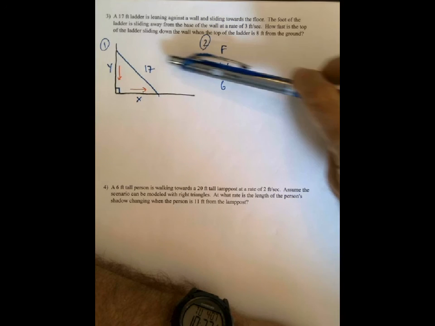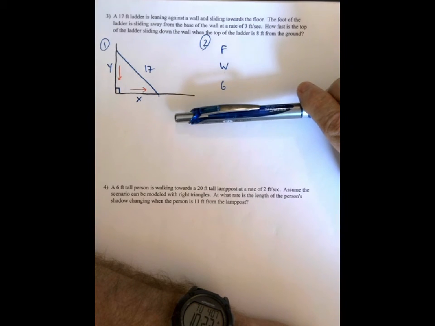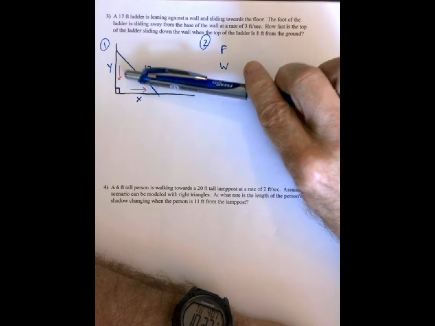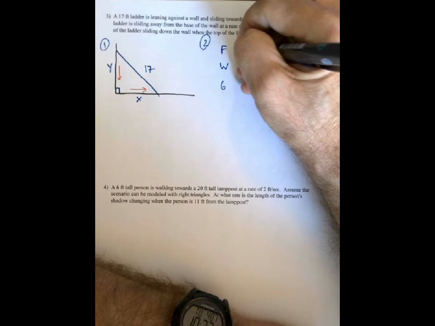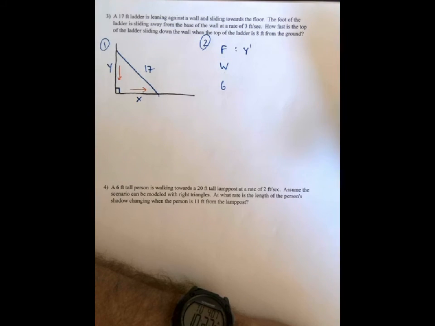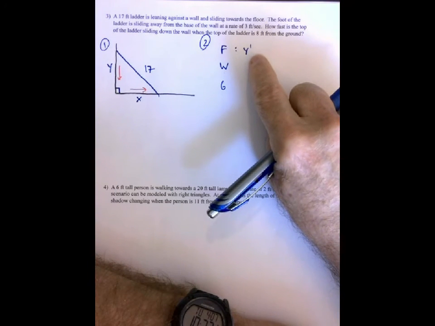So we want to know the rate in the few seconds that it takes for the top of the ladder to actually collapse to the floor. We want to know the speed at which that's flying towards the floor. So in other words, we want to know y prime, which, since this distance is getting smaller, is going to come out to be negative.